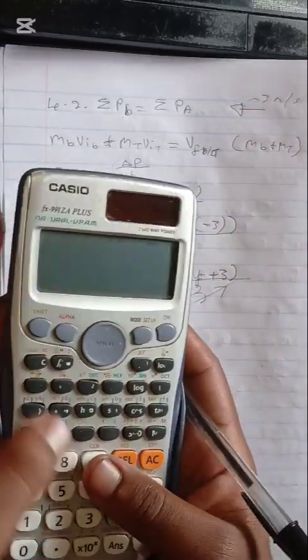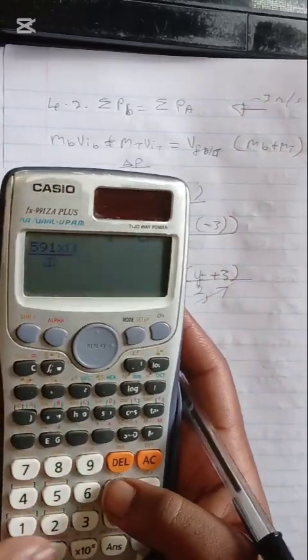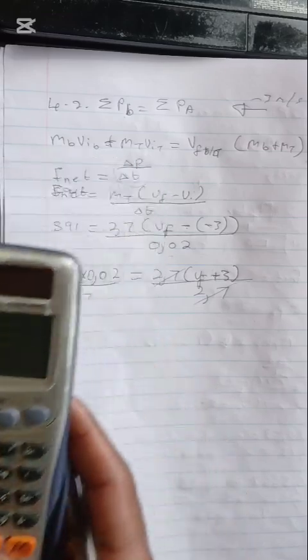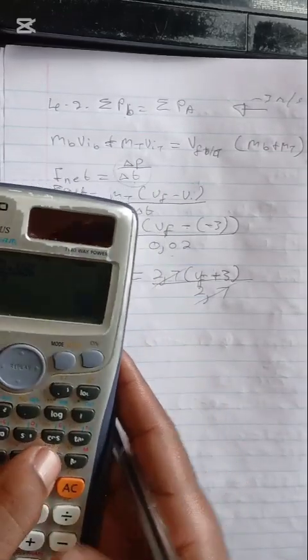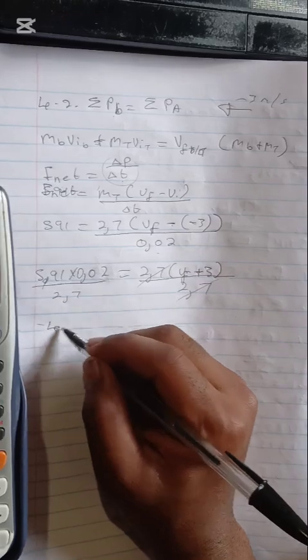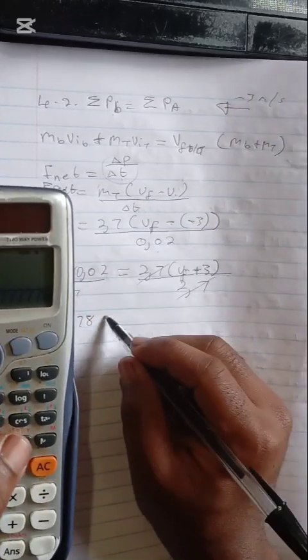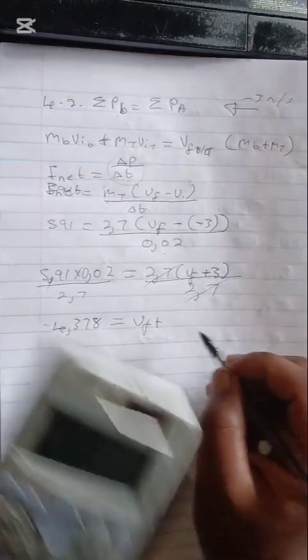We have 591 times 0.02 over 2.7, so we get 4.378, which is equal to Vf plus 3.